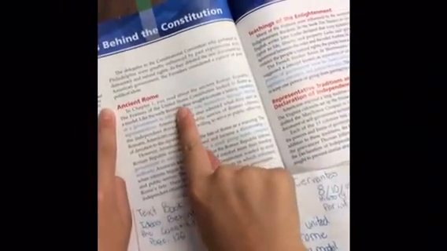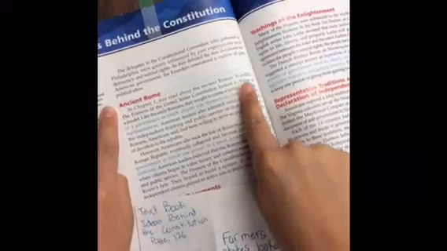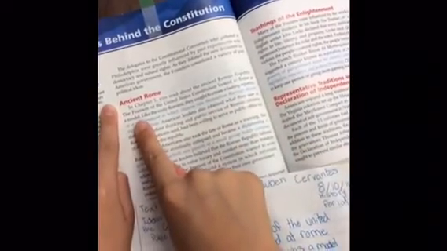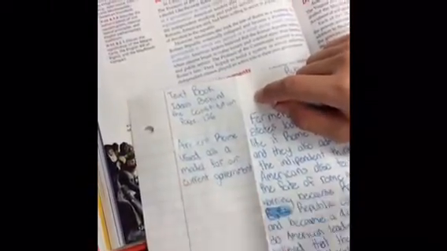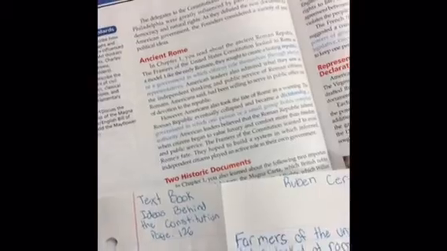In your reading of a book, it said that the United States Constitution looked to Rome as a model. You need to write that information, not copying it, but write it in your own words. Notice how this student skipped lines on his Cornell Notes between the topics that he wrote about.